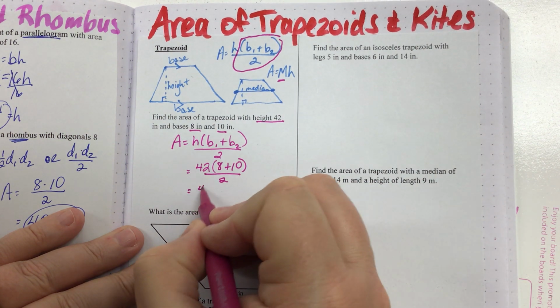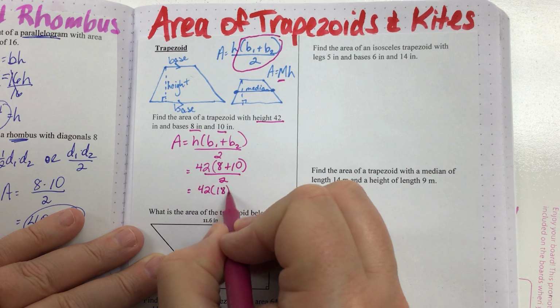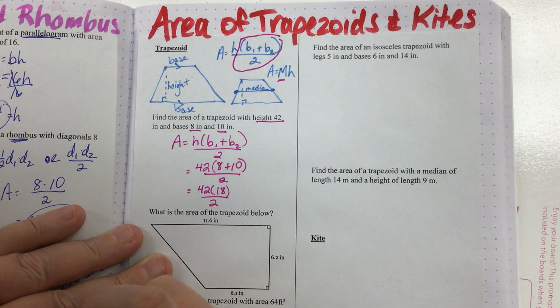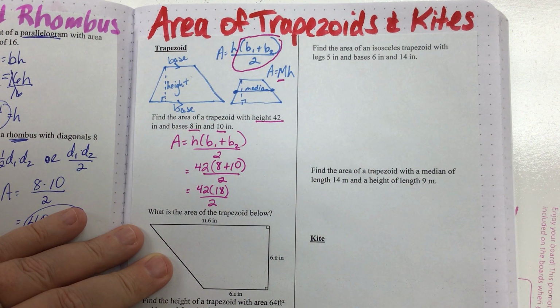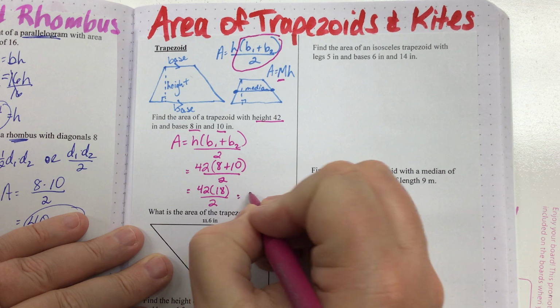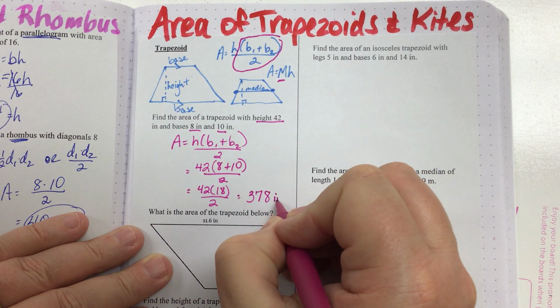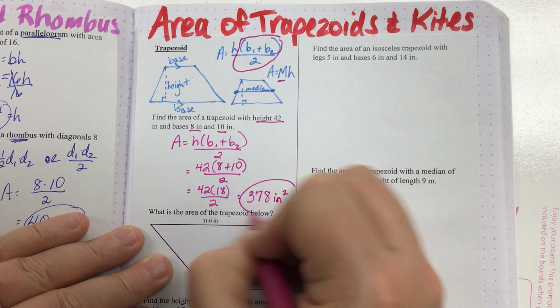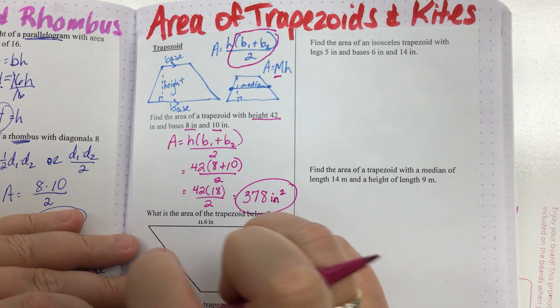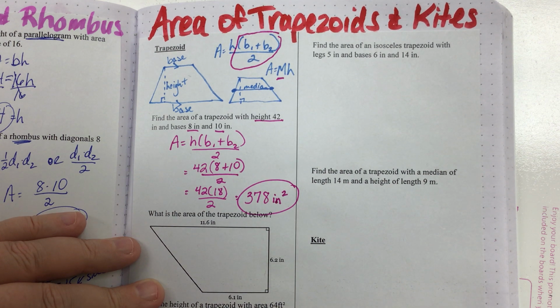Doing order of operations, I'm going to do my parentheses first. 8 plus 10 is 18. So I'm going to take my calculator and type in 42 times 18, and divide that by 2. I get an area of 378. Area, remember, is always in square units, so it would be square inches. For this one, I just used the formula.